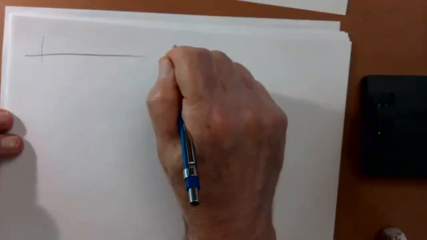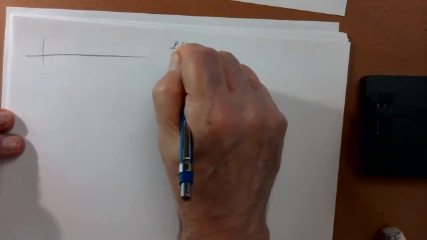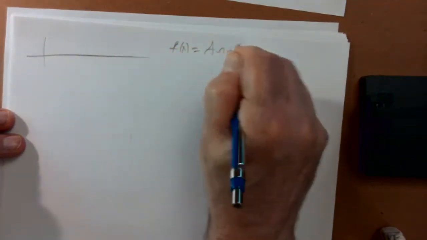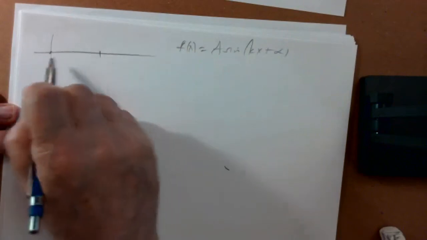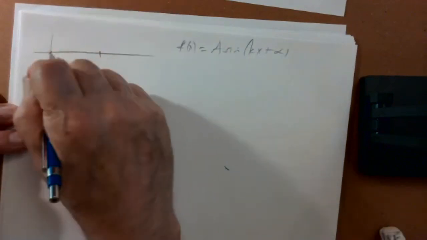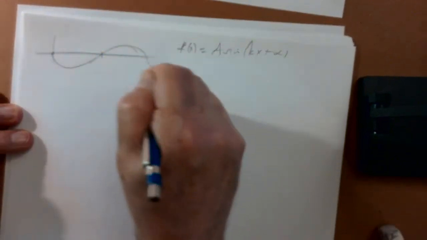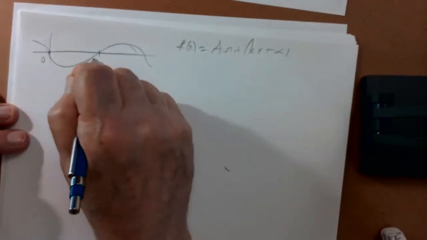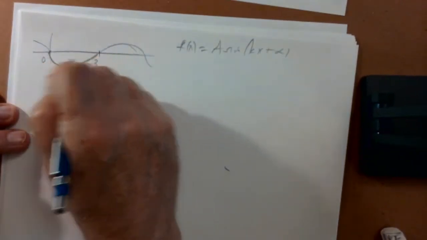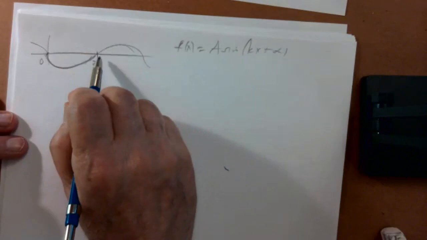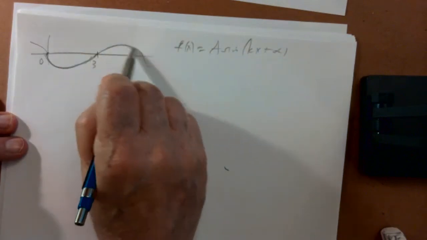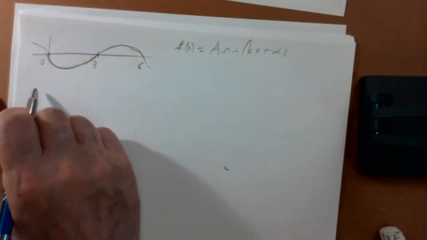We're looking at a sine function. f of x is A times the sine of kx plus alpha. It oscillates. If it's 0 at 0 and 0 at 3 and negative in between, that's half of the period. The other half of the period will be from 3 to 6.